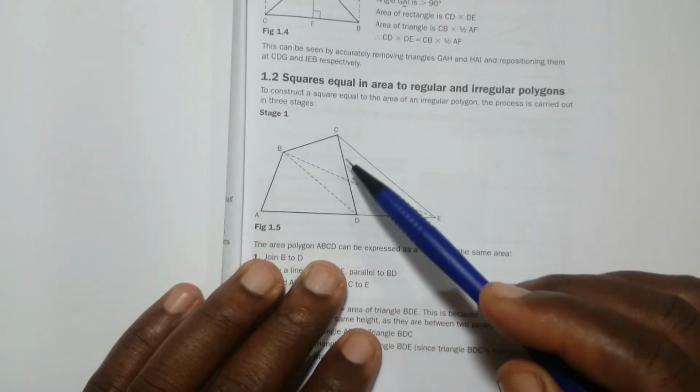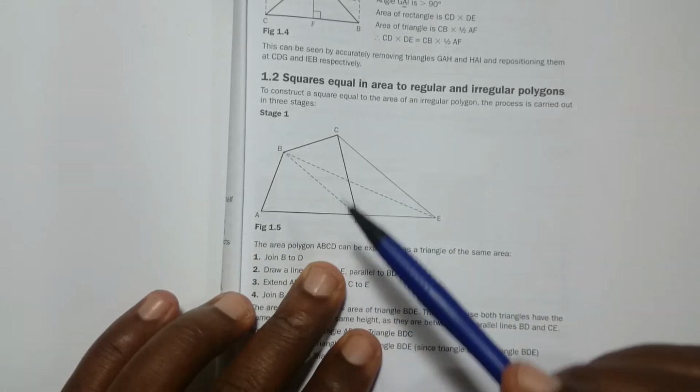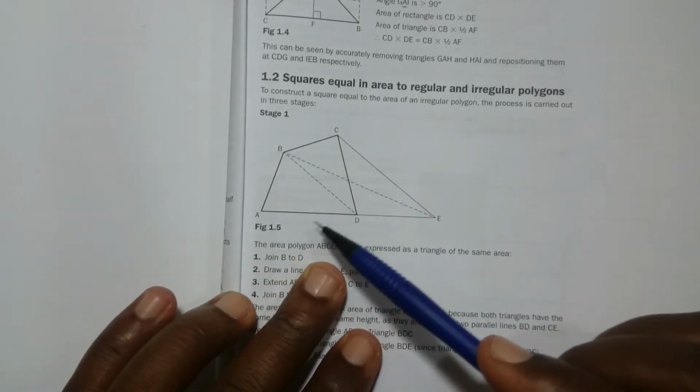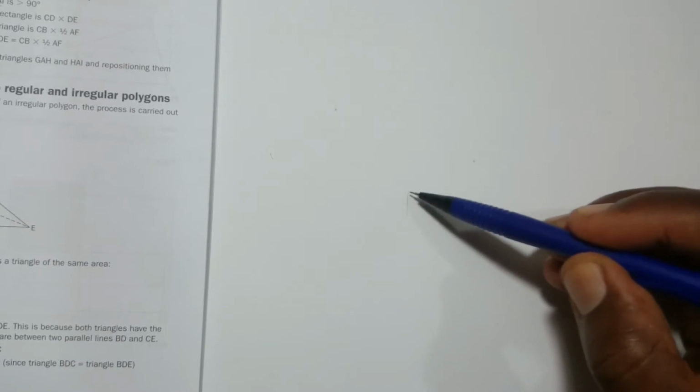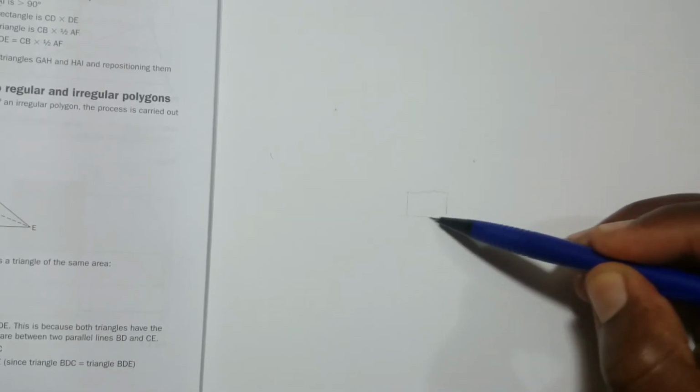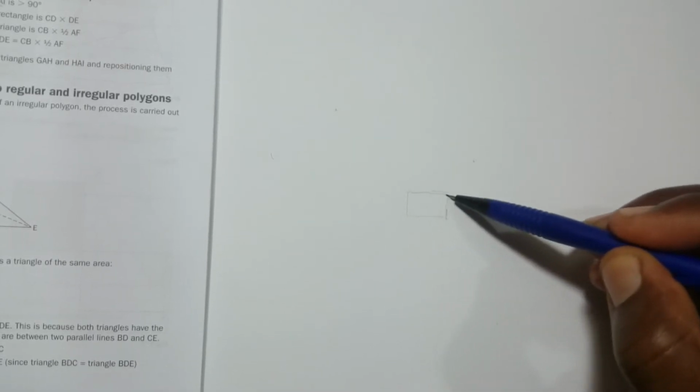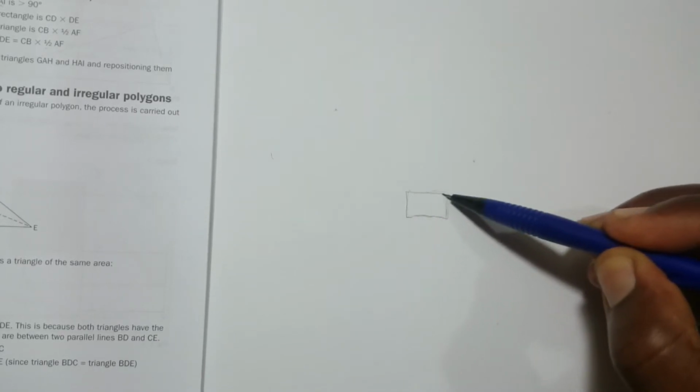This has 1, 2, 3, 4 sides, and we're going to change this irregular polygon because it doesn't look like a square, so it would be hard to estimate different things that you need for that space. The best thing to do is to change it into a square figure or rectangular figure. It would make your work a lot easier. So this is all you need to do from this figure.